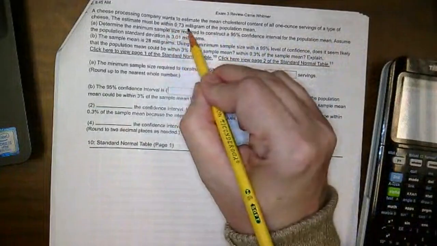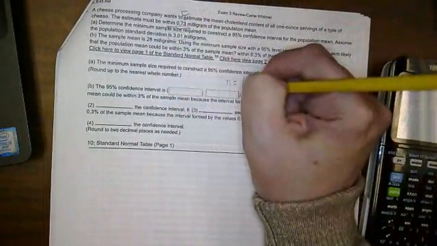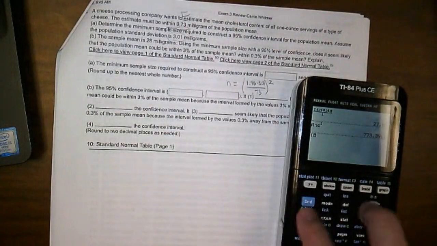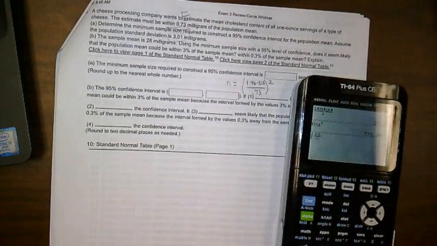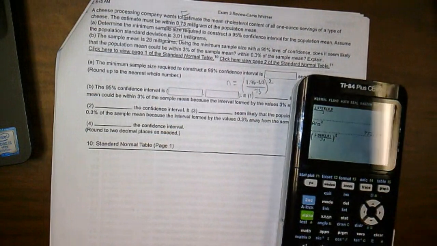And then my E, well, it says it wants it within 0.73, so that's going to be E there. So that should round up to 66.